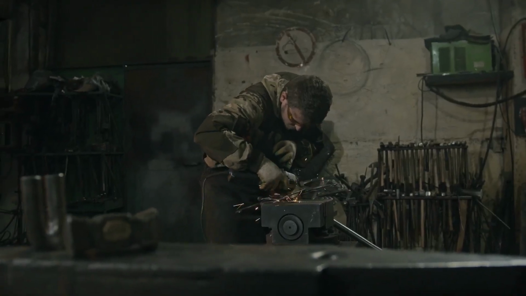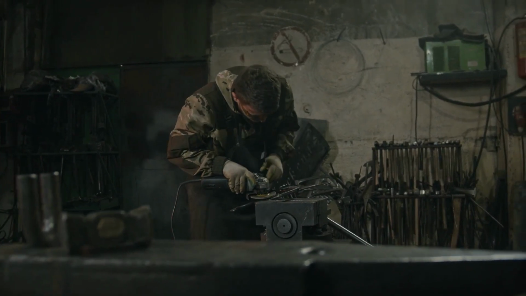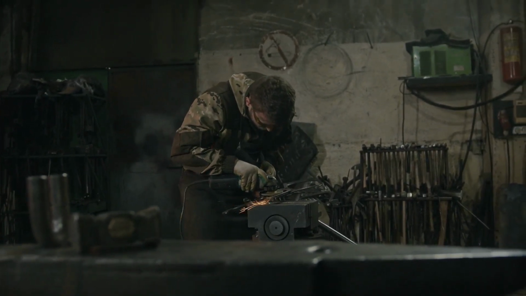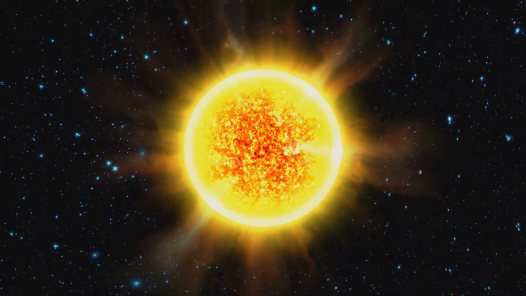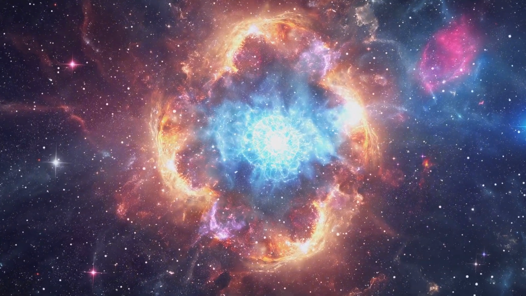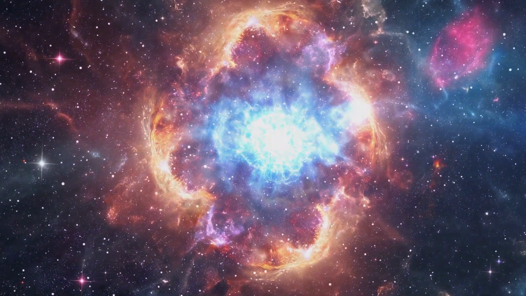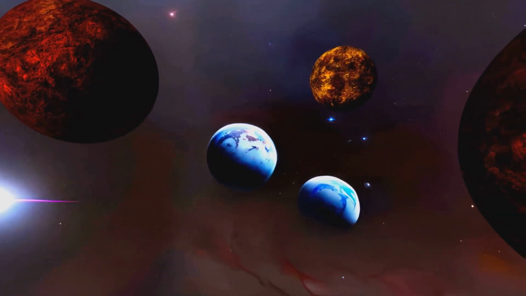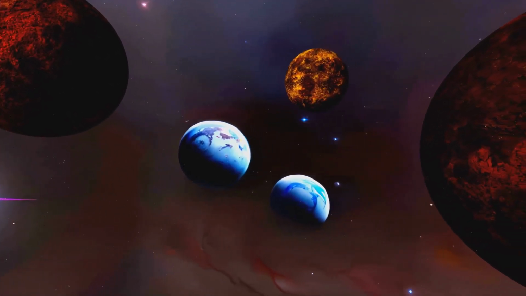This process, known as nucleosynthesis, is responsible for creating many of the elements we find on Earth and throughout the universe. Think of a blacksmith hammering away at a piece of metal, shaping it into something new and complex. That's what's happening inside a giant star, but on a much grander scale. Helium atoms are fused into carbon, carbon into oxygen, and so on, building up the elements that make up our world and our very bodies.